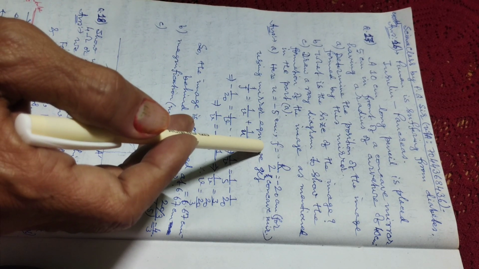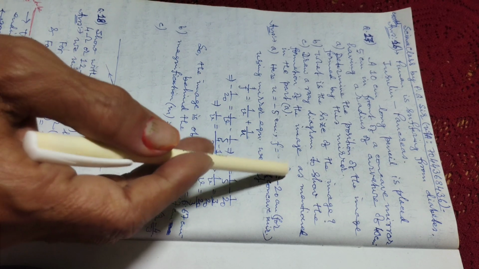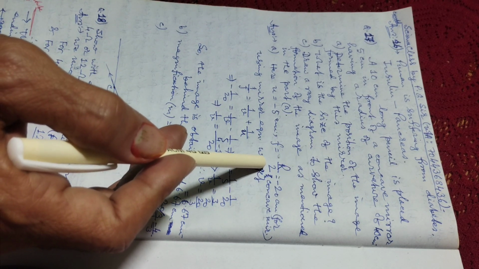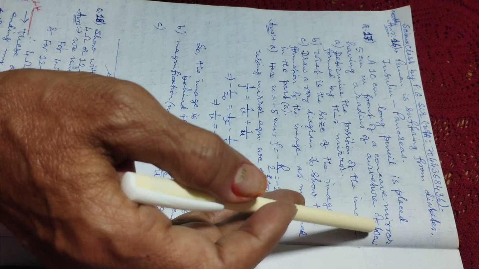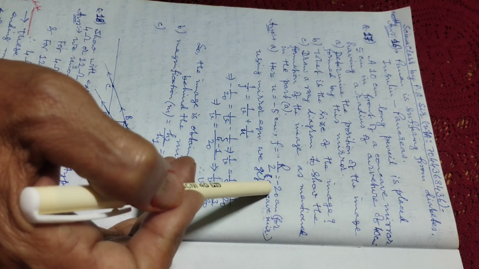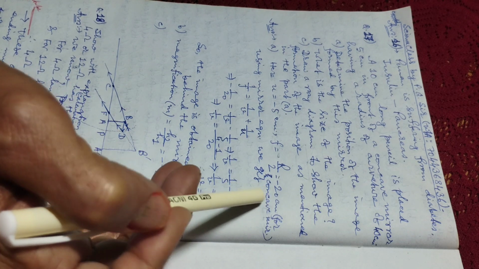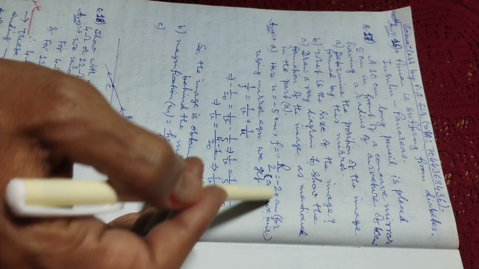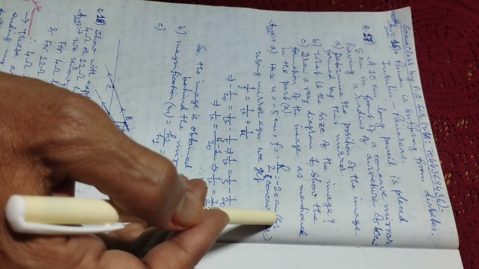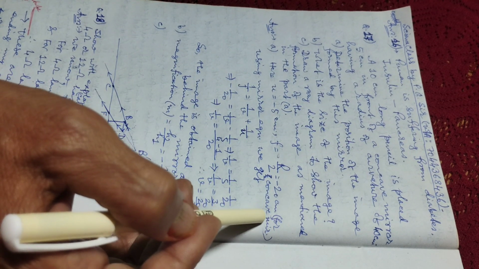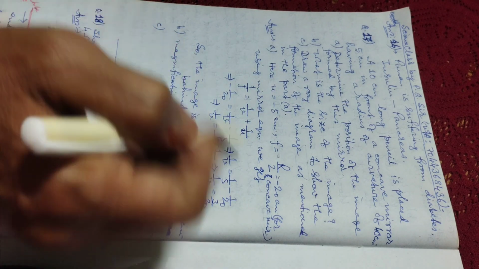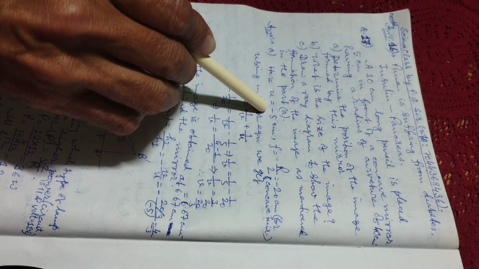Focal length f will be R by 2. It is the relation between f and R. So it will be 40 divided by 2, that means minus 20 centimeter. Minus is taken here as the mirror is concave. So it will also be minus.